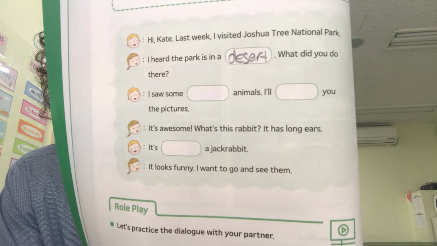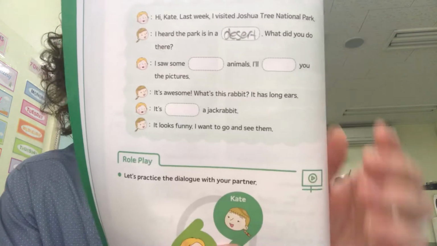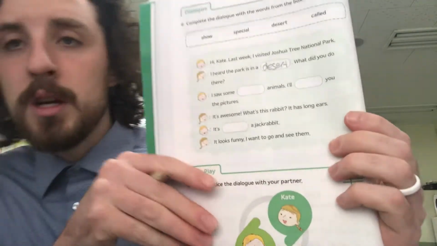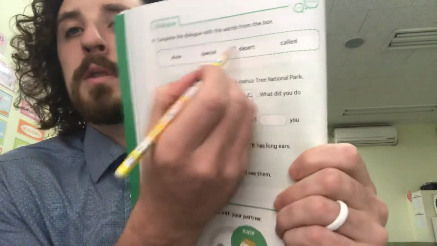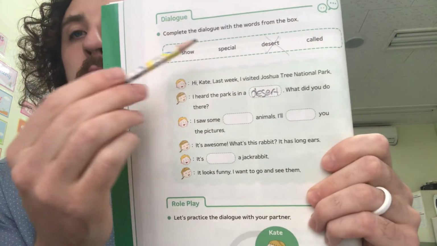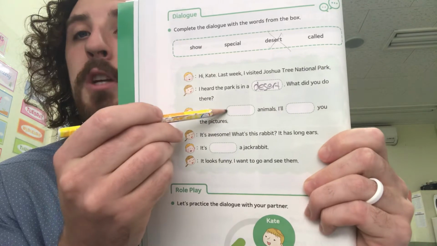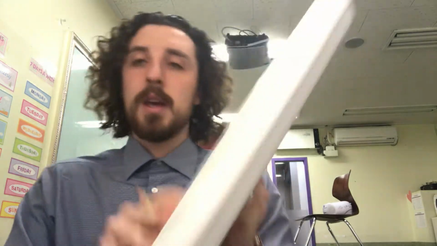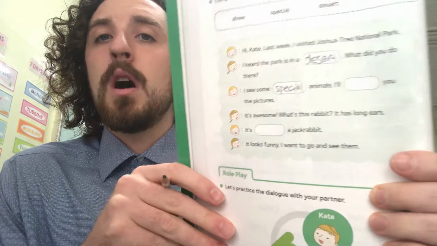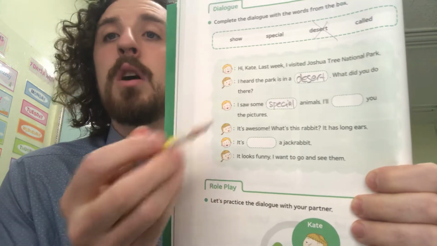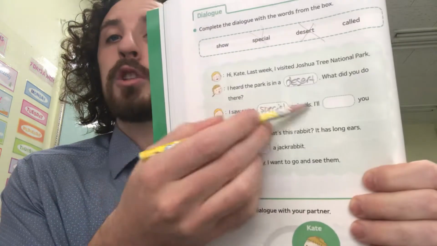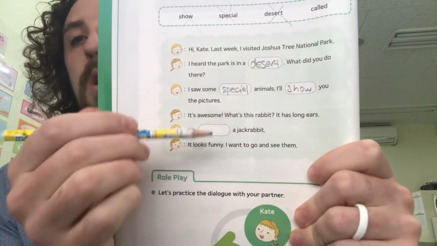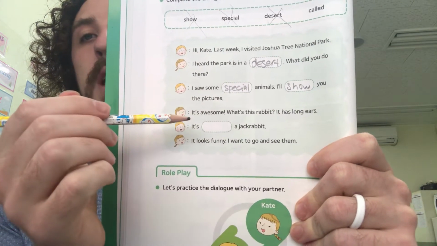What did you do there? I saw some, well, if we look at the animals, desert's gone. I saw some, show, special, or called. Well, I saw some special animals. I'll something you the pictures. I'll show you the pictures. Right? You show someone pictures. And then there's only one left, right? So called is going to be for this one. I'll show you the pictures. It's awesome.